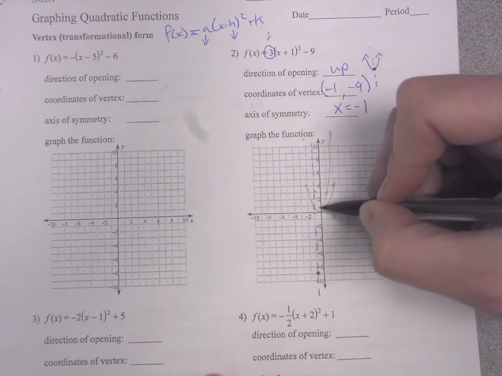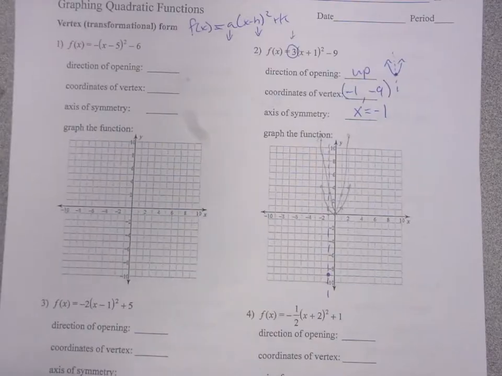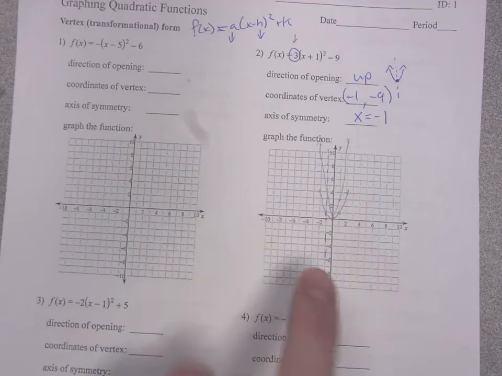So stretching my graph would look like this, but of course my graph isn't here, it's way down here.